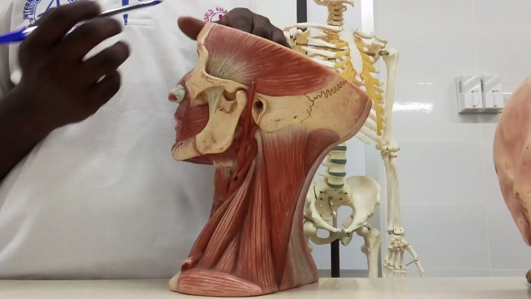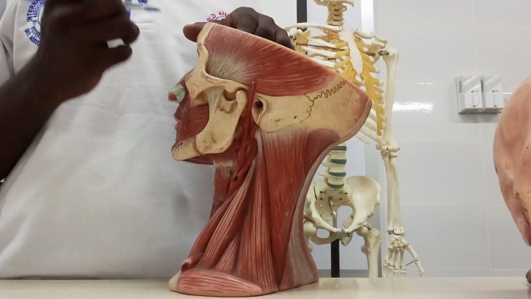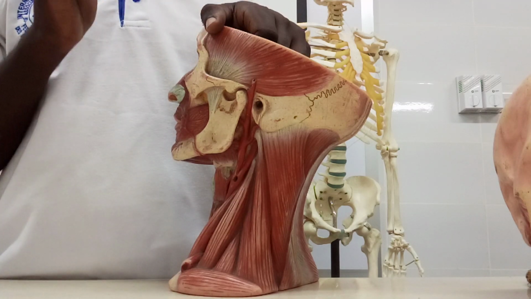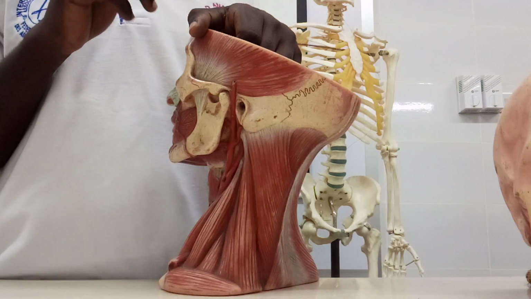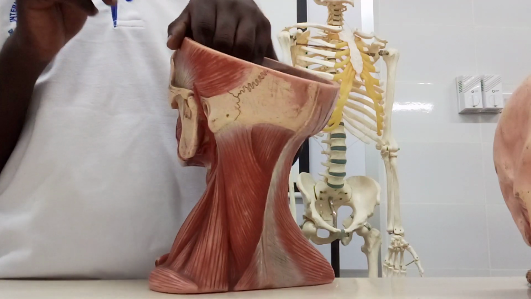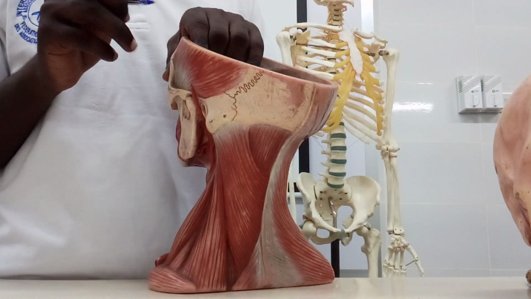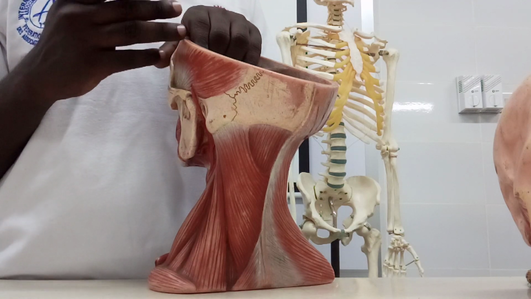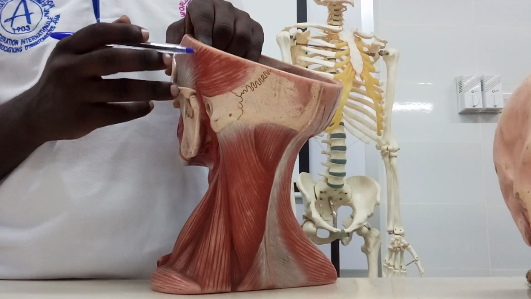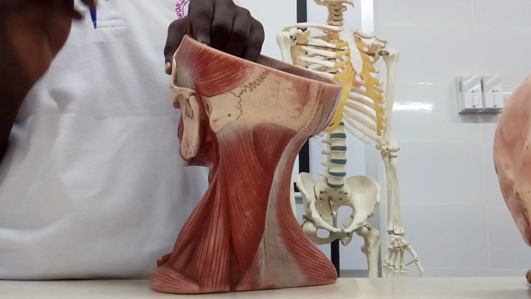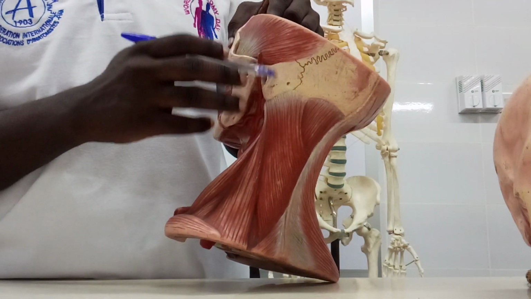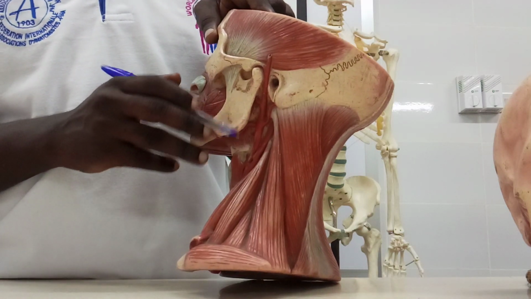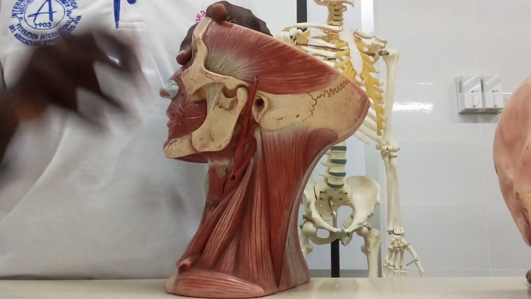Now the next thing that we also see is the greater occipital nerve. The greater occipital nerve will be coming from the posterior rami of C2 and C3 of the cervical plexus, and it's also going to supply the medial aspect of the skin posterior to the ear, as well as the skin over the angle of the mandible, the posterior auricular nerve. So that is one thing that we are going to see.